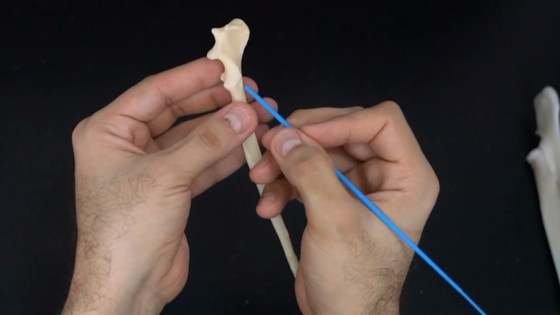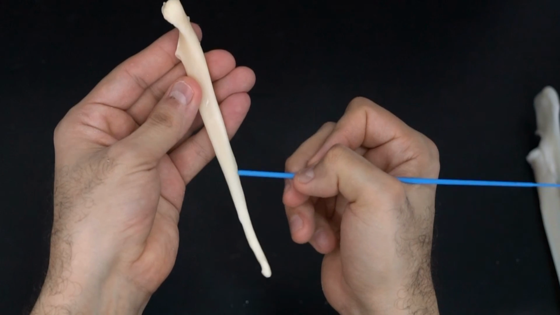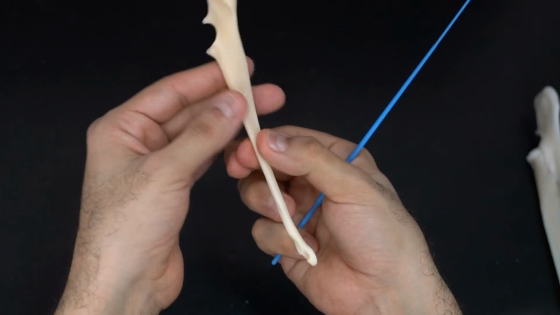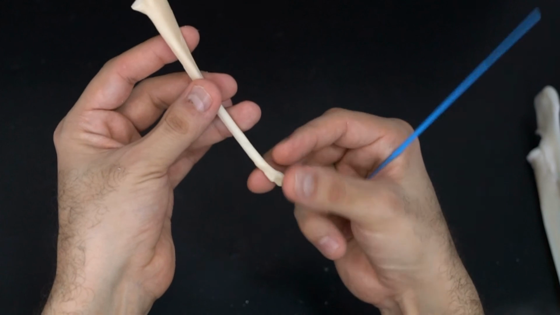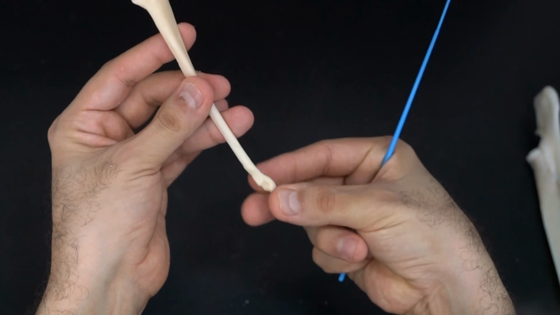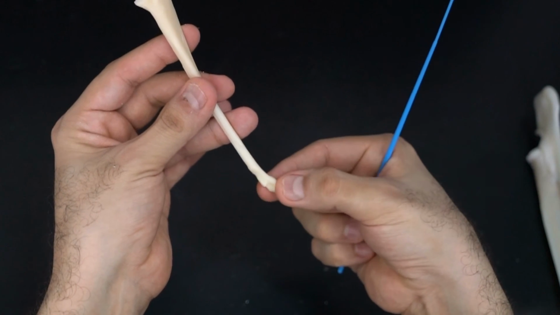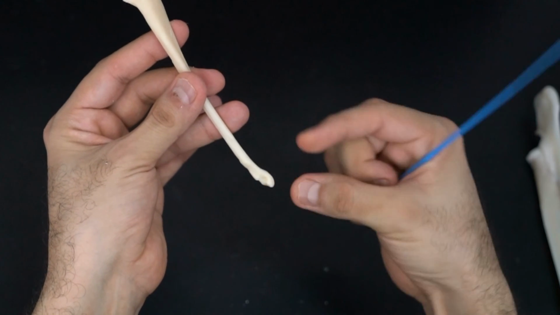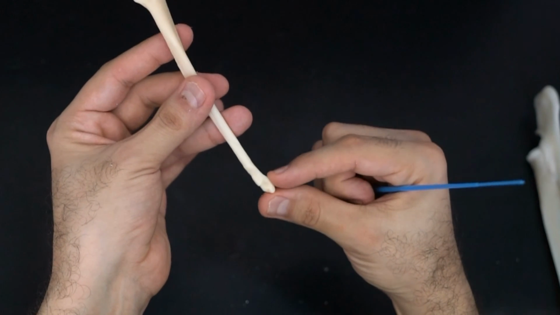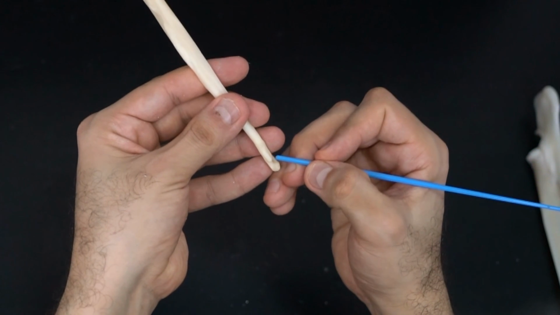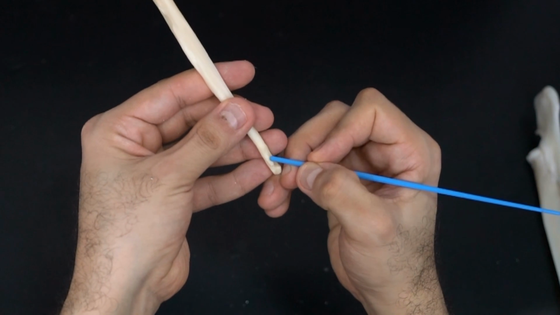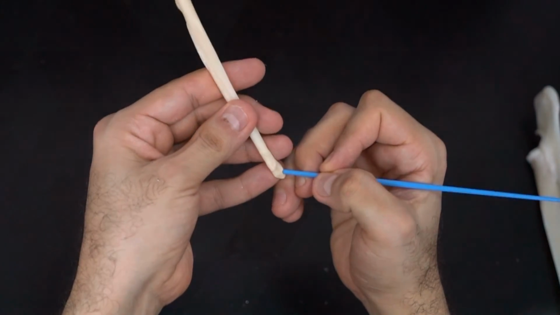If we move down here, we have the body. This is the body, which is more developed here, and the distal end of the ulna represents the styloid process of the ulna, or what's called the lateral styloid process, where in this case we can find a small articular facet here for the articulation with the radius.